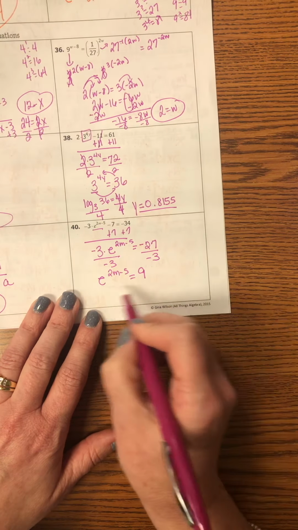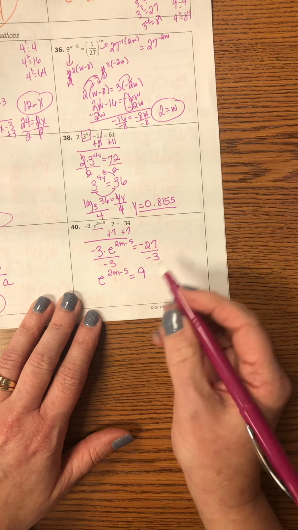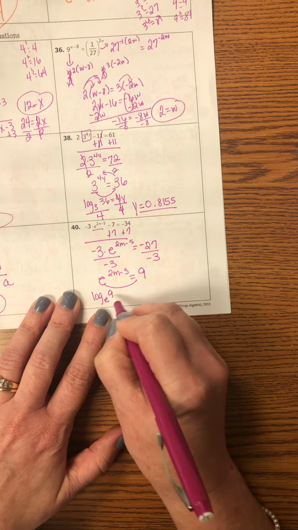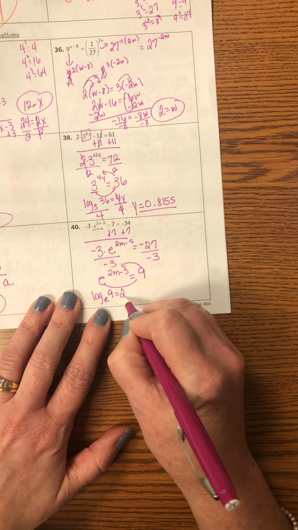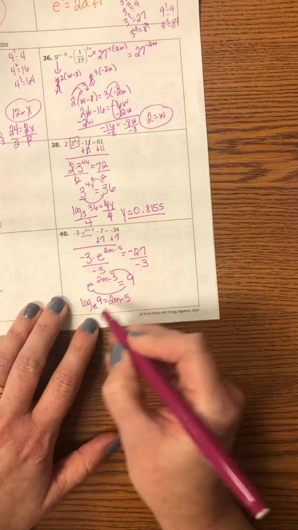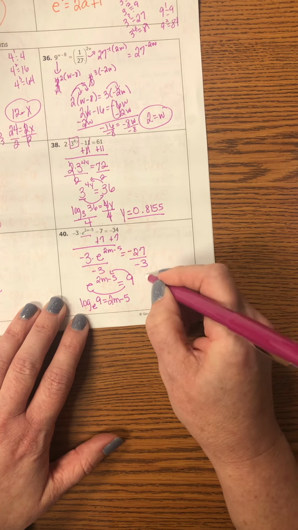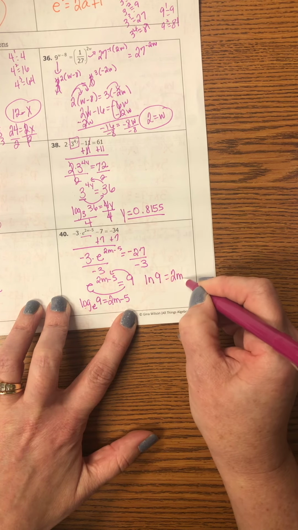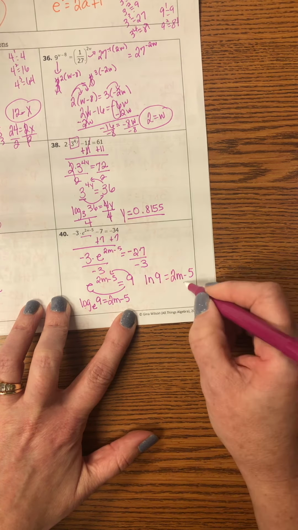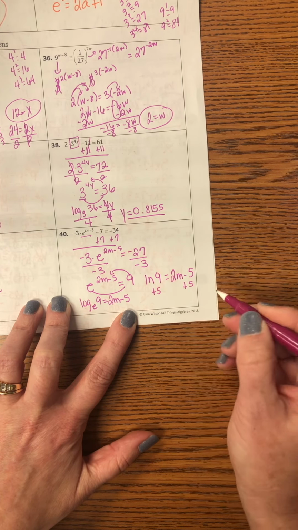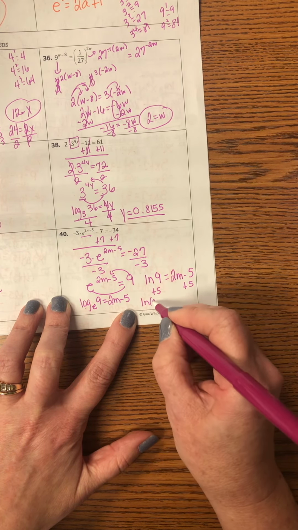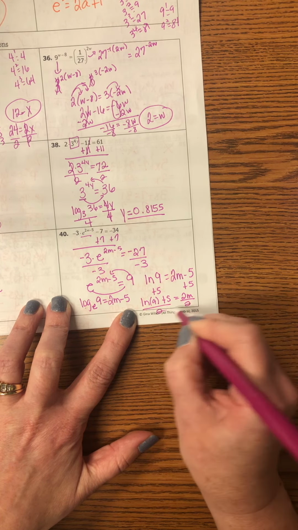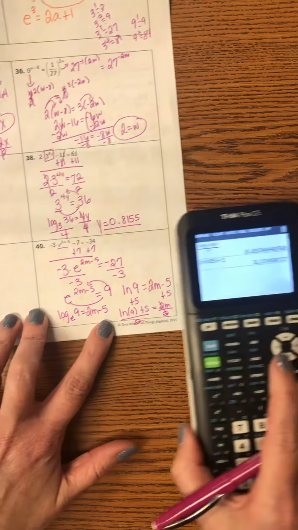So once again, I can't make the same base because you can't make a base e. So let's do log base e of 9 is equal to 2m minus 5. Now log base e we know to be the same thing as the natural log, so we'll do the natural log of 9 is equal to 2m minus 5. So let's solve for m by adding 5 to both sides. So I have the natural log of 9 plus 5 equals 2m. Let's divide by 2, and that's going to give me my value for m.